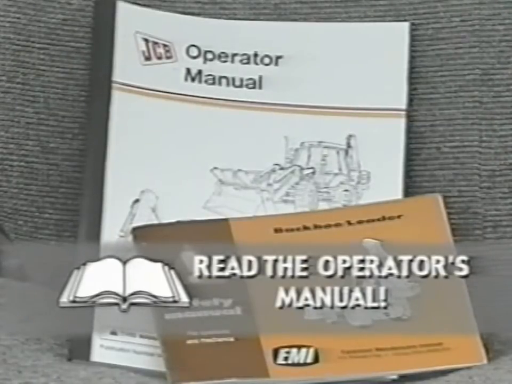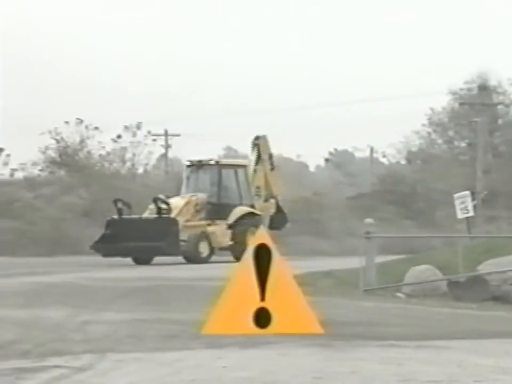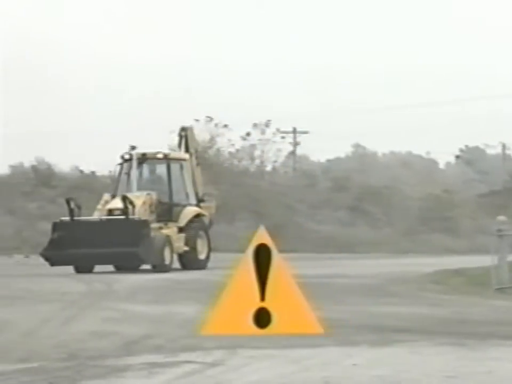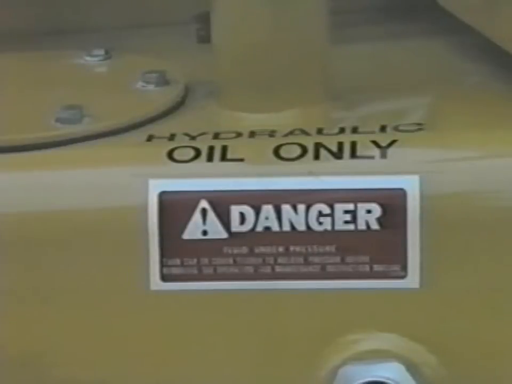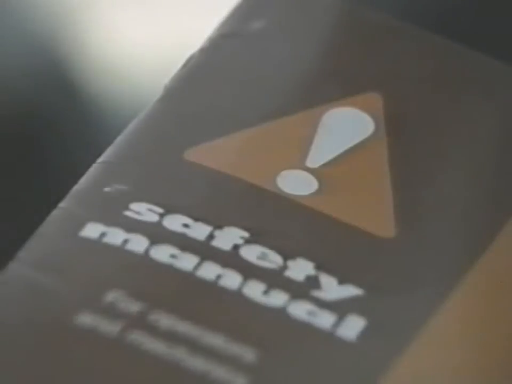Another excellent source is the Backhoe Loader Safety Manual produced by the Equipment Manufacturers Institute. When attachments are being used, the operator must also take time to review and understand the instructions in the Attachment Operator's Manual. You will see this safety alert symbol throughout this presentation, as well as in various manuals and on machine safety signs. It identifies important safety messages. When you see it, be alert to the possibility of serious injury or death. Always follow the instructions in the safety message.